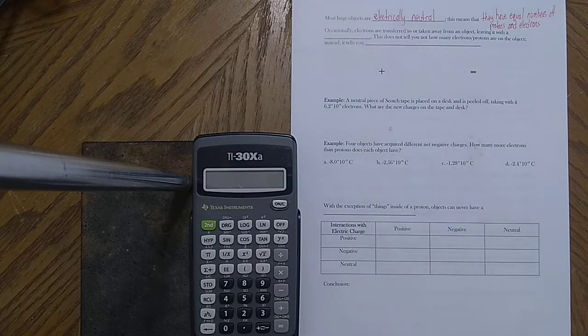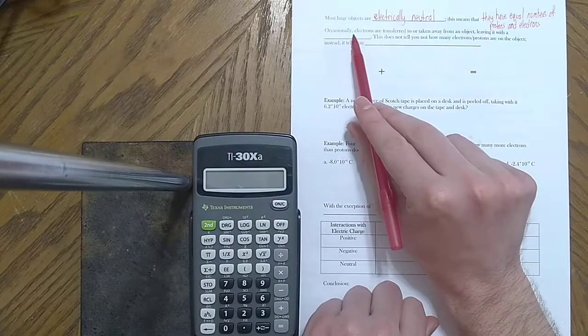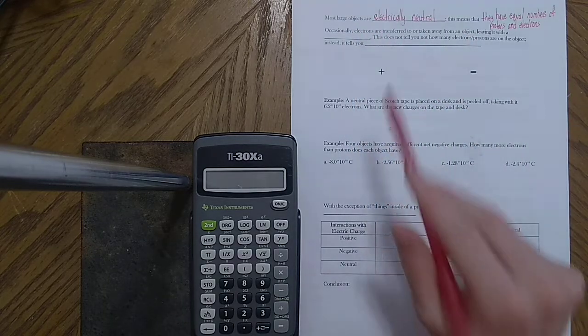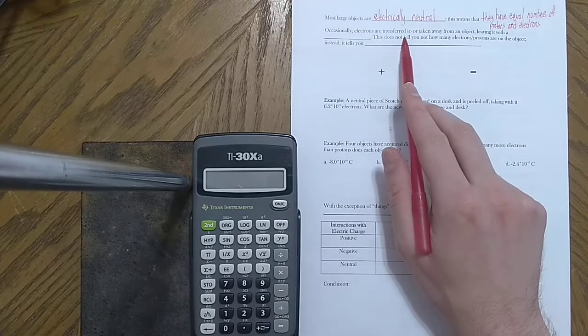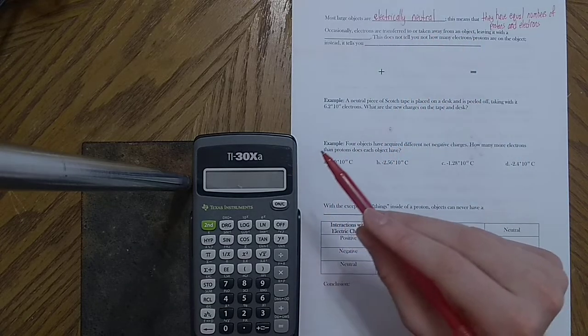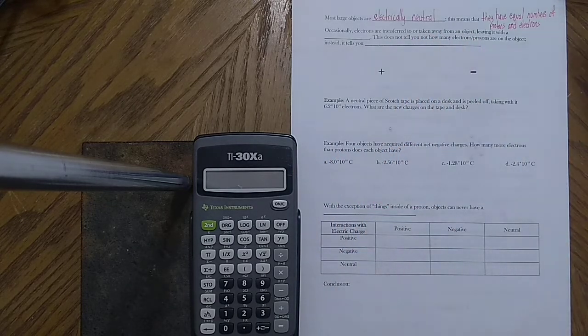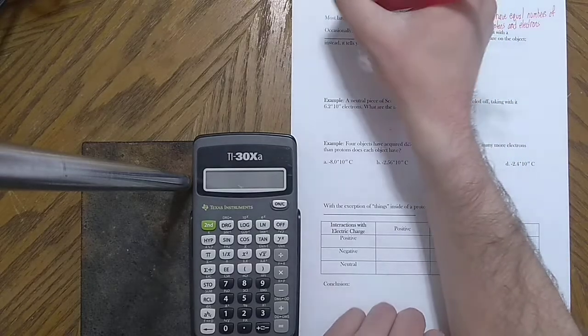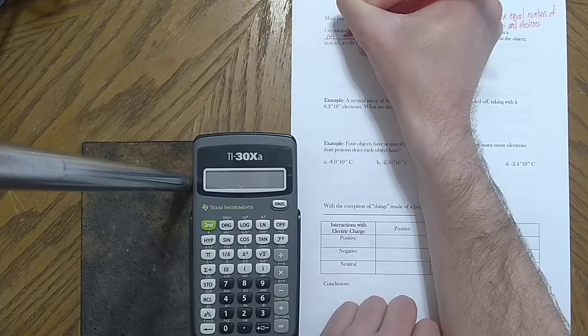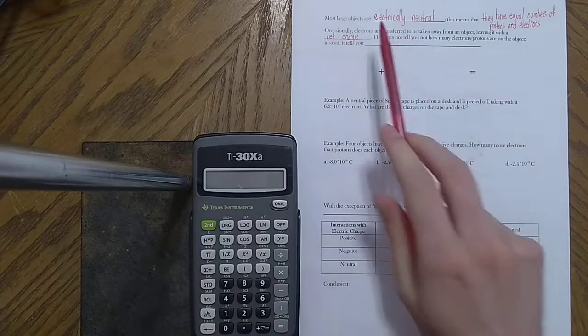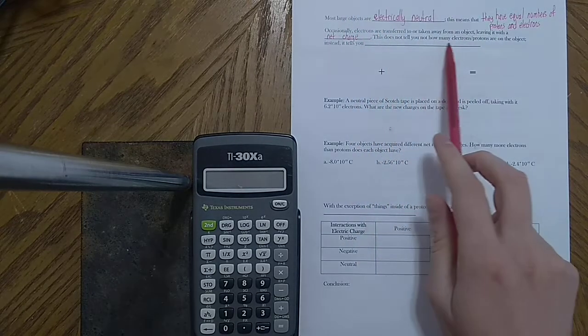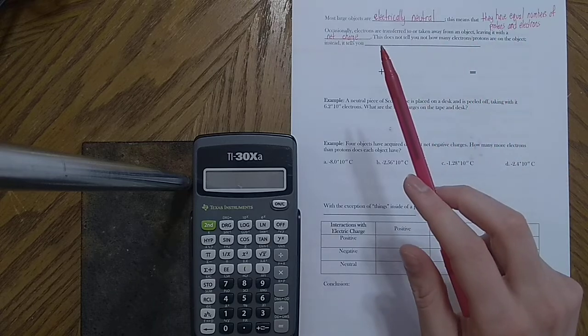Okay? Now, I say most large objects are electrically neutral. That doesn't mean that it's impossible for a large object to have a charge or a net charge. Because occasionally, remember what type of charge can move? Electrons, the negative charges. Occasionally, they can be transferred to or taken away from an object. You can either put more electrons on that object or take away electrons. That leaves it with what we call a net charge. Remember what the word net means. Net just means overall, or the sum of.